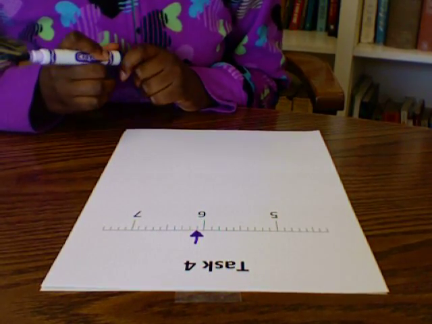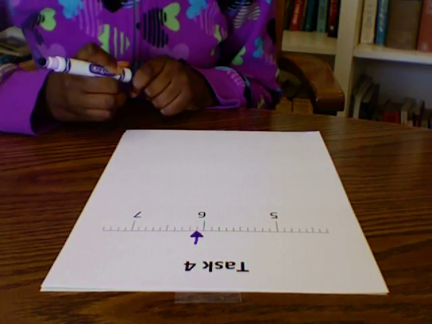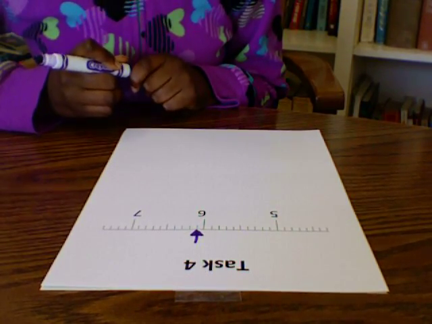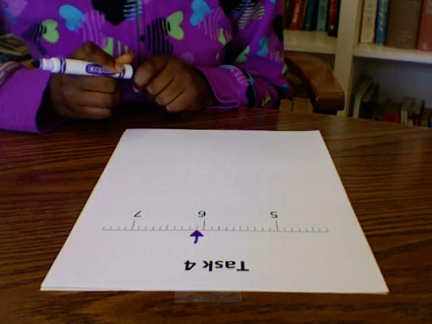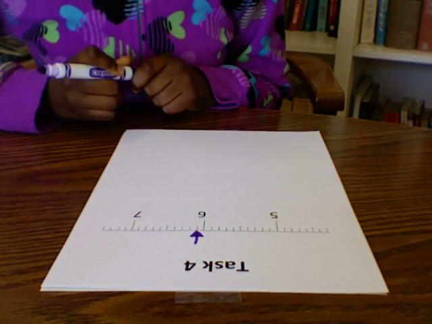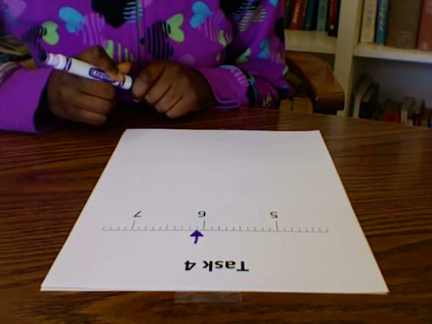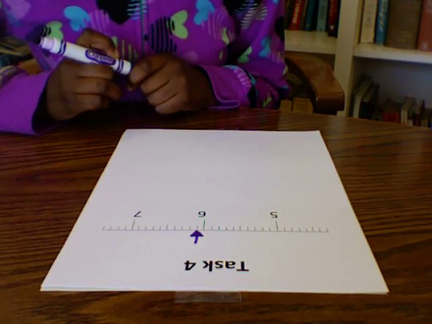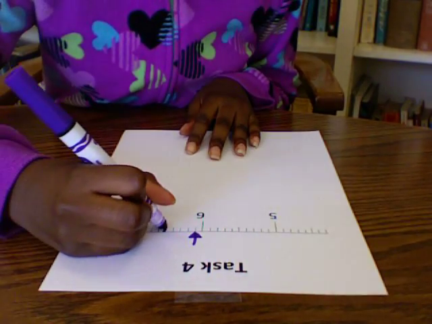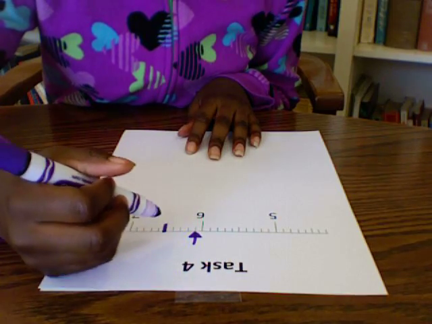You wouldn't say that. 6 1/4, or no, it's 1/8 of. Well, this is half, and.